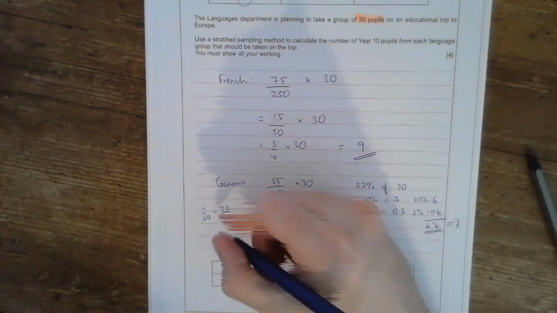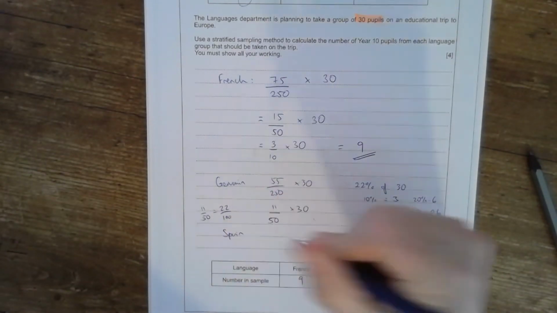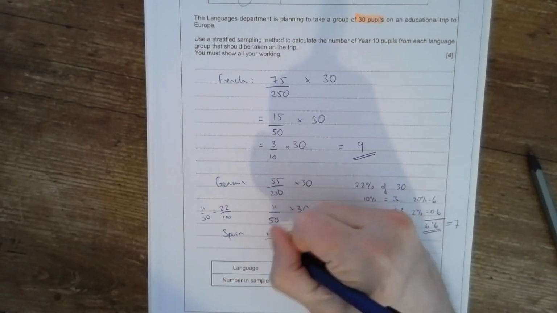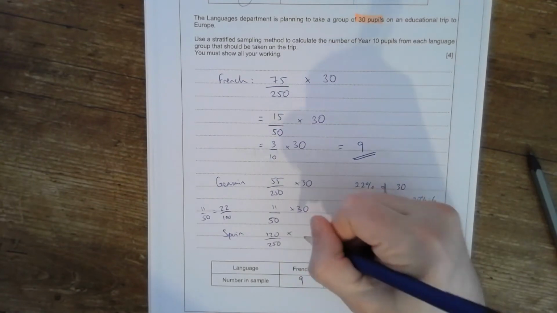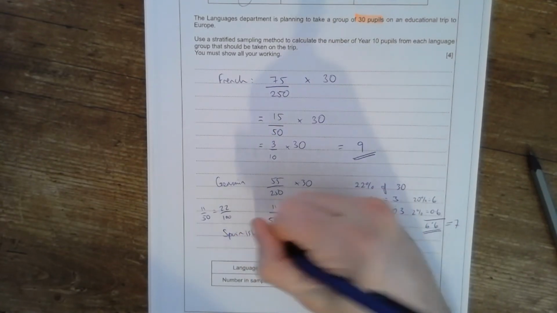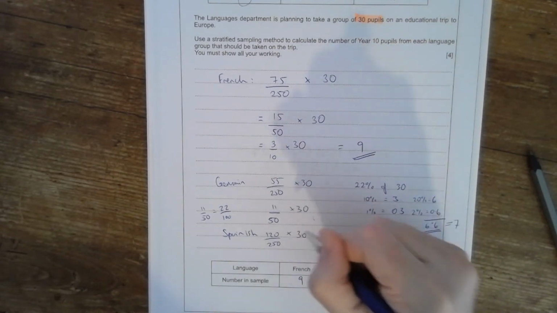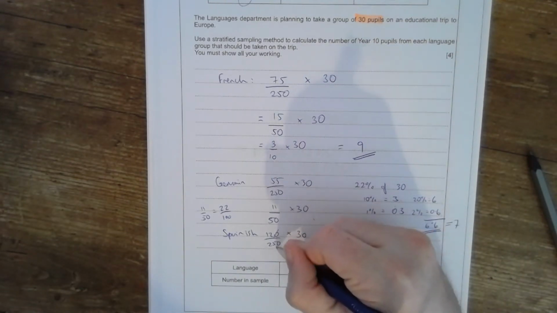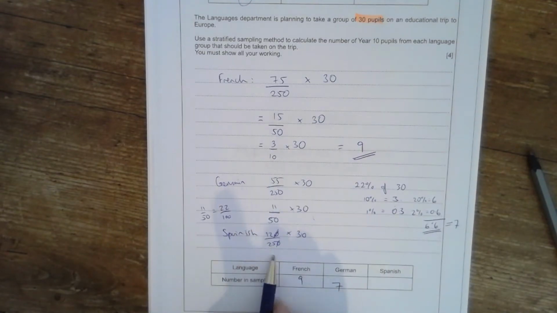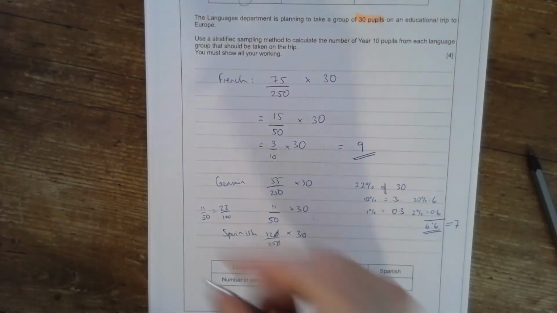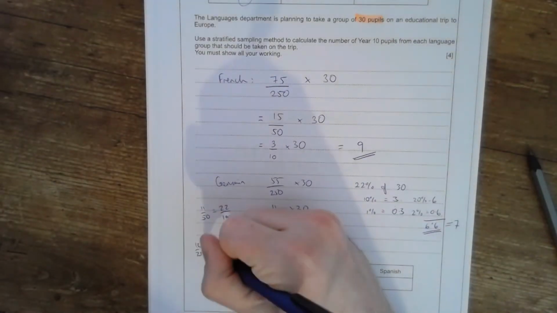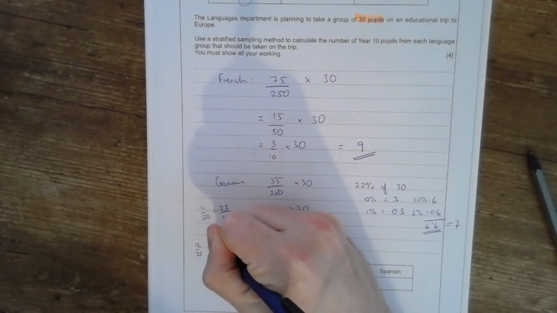Okay, so what I should do for Spanish is 120 out of 250 times by 30. Now, again, I can make this as a percentage quite easily. If I divide top and bottom by 10, I get 12 out of 25. So to make that as a percentage, it's going to be 12 out of 25 going into 100. So it's going to be 48%.